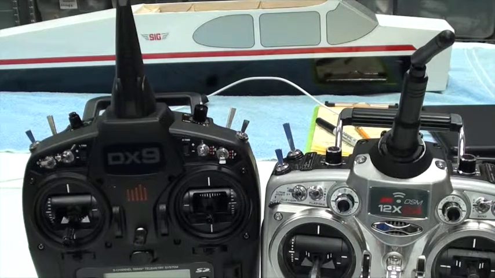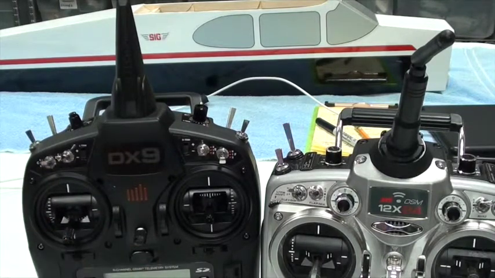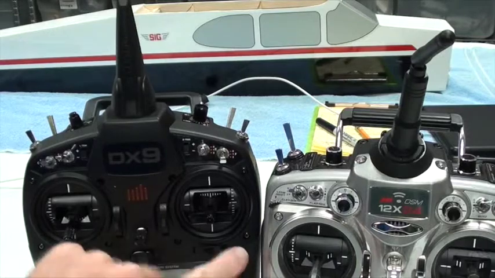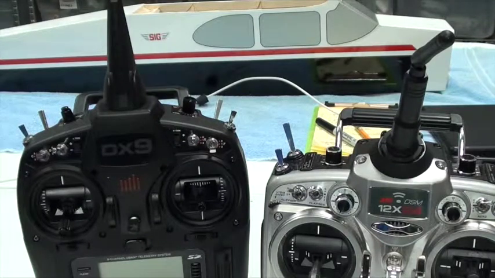But the history of switches on Spektrum radios has evolved. I think actually the DX9 is better, gives you flexibility, but with that flexibility, for a new person that's never owned a Spektrum radio before, it can be confusing. I think the natural feel of where these switches are on the JR12X and the DX9 is good. I love the roller down here, and you'll see that in action in a future video.